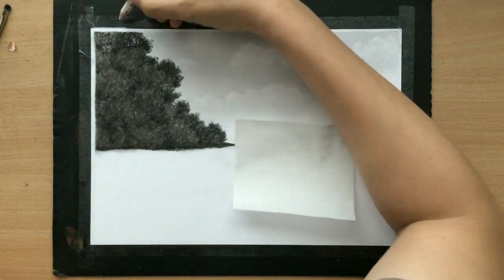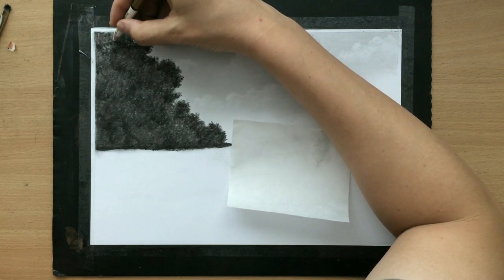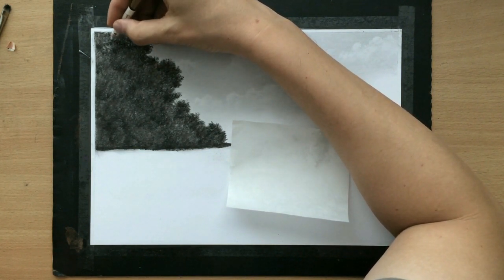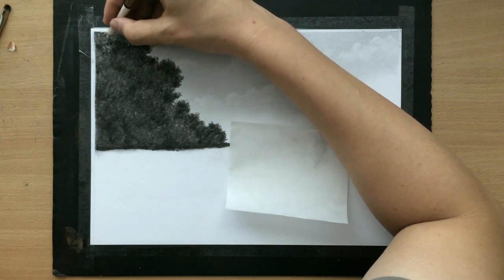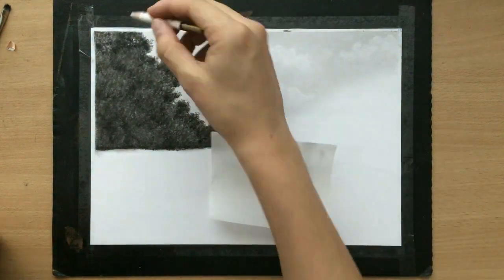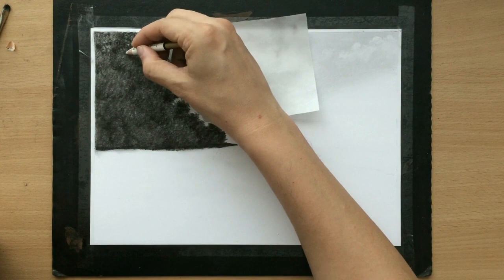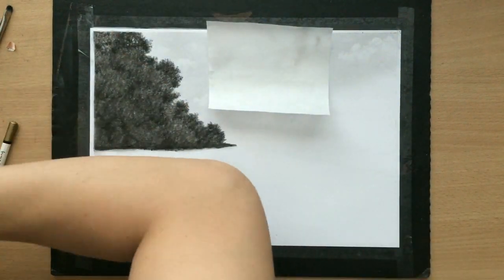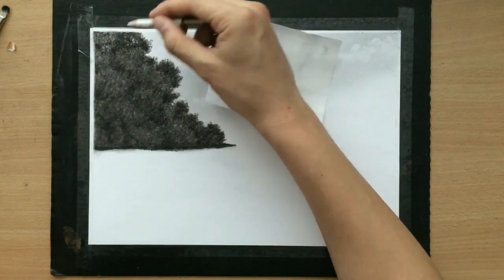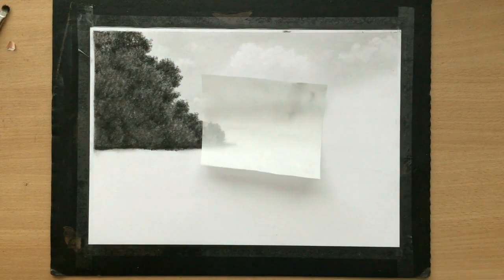I've sharpened my pencil eraser, and now I'm starting to work on these highlights. And what I call highlights here when I'm drawing trees are actually leaves or clusters of leaves that are simply getting more light and are therefore a lot lighter than the rest of the foliage. So they kind of stand out.